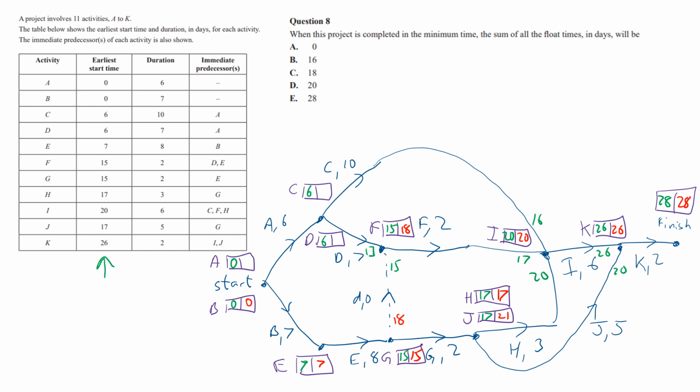Let's just work out all the numbers because we need to work out the floats because we want the sum of all the floats. So 18 minus 7 is 11. And then if we go over the top for C, we need to go, what was it, 20 minus 10, which is 10. And then we've got the choice between 10 and 11, so we choose the lowest number. So 10 minus 6 is 4.